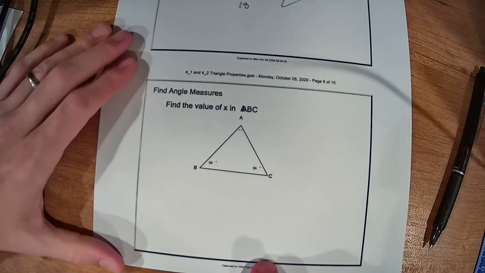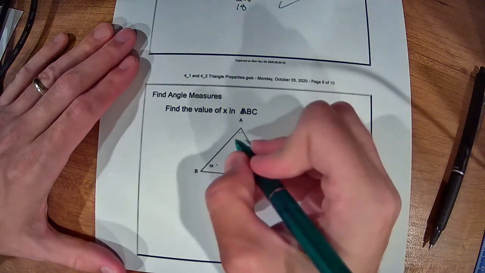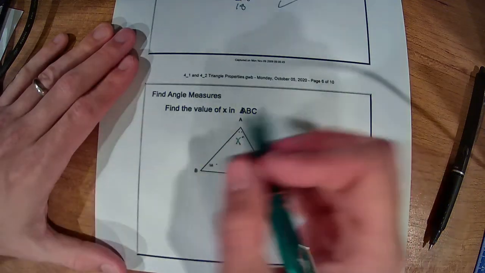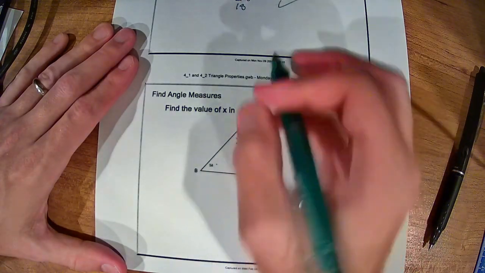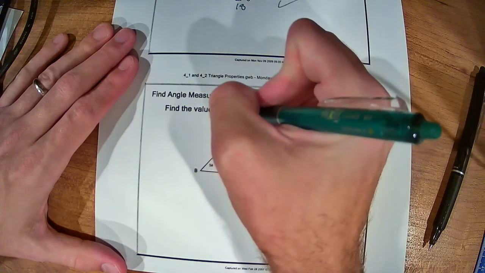And I apologize here. Some things kind of got weird. First off, this is x degrees. Every time I open the file, that x gets smaller and smaller. One of these days, it is just going to disappear. And we're asked to find the value of x in this triangle. And by the way, the symbol for triangle, which kind of bled into the A there, is simply a triangle.